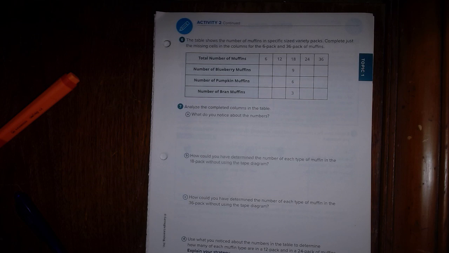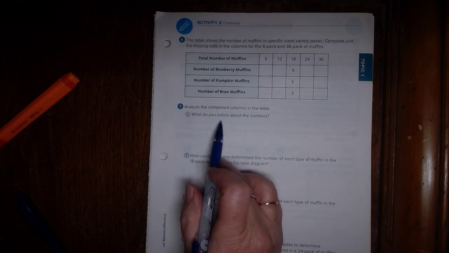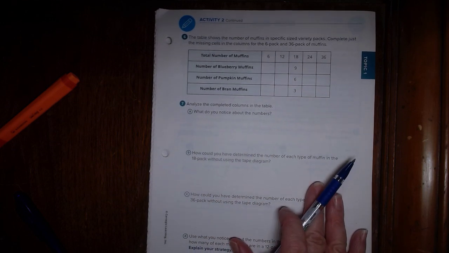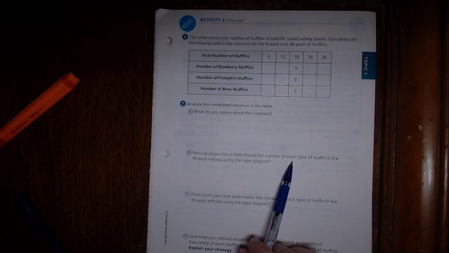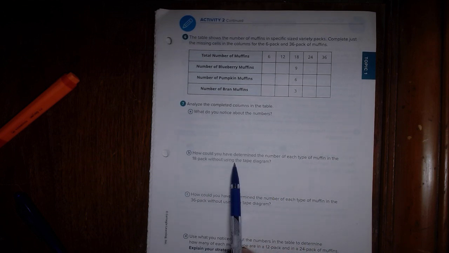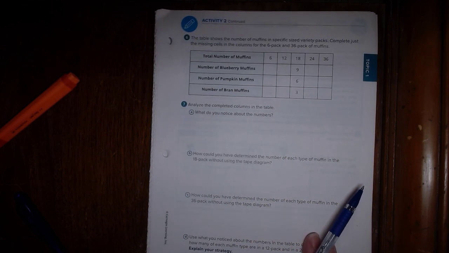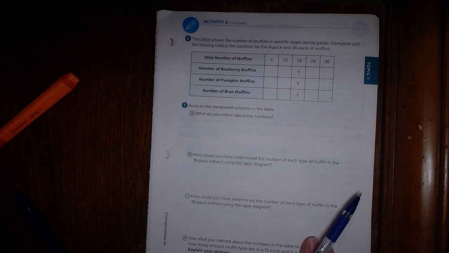Okay, so it says the table shows the number of muffins in a specified size variety pack. Complete just the missing cells in the columns for the 6-pack and 36-pack of muffins. Okay, it says, what do you notice about the number? Analyze the completed columns. How could you have determined the number of each type of muffin in the 18-pack? All right, so let's just start to fill this out here if we can.